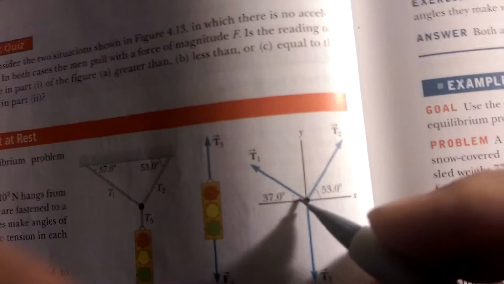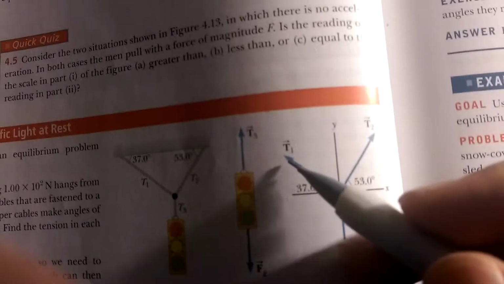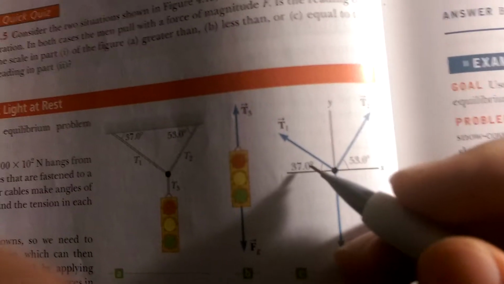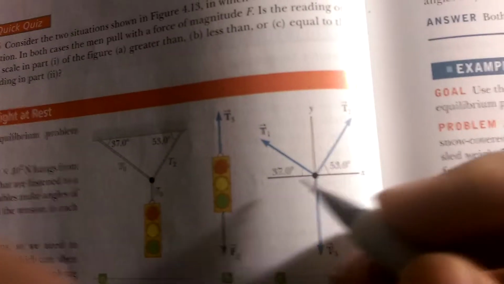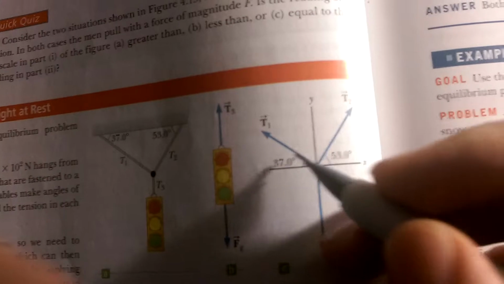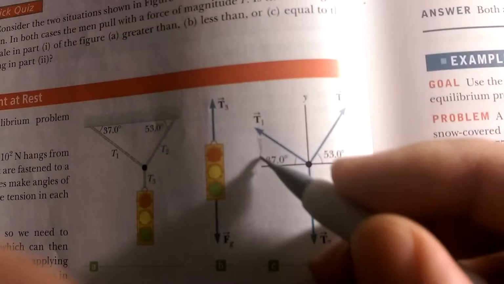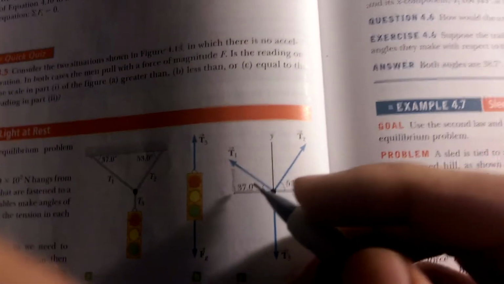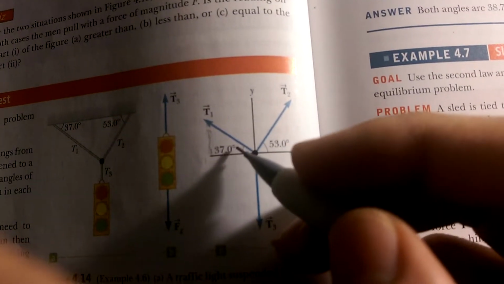So 37 degrees over here, and essentially it will be like a triangle. You have to take the cosine of 37 degrees because you're working along the x-axis, and this is essentially your hypotenuse. So don't mind me drawing on this too much, but I'll erase it, I promise. But yes, essentially your angle of 37 degrees is here.